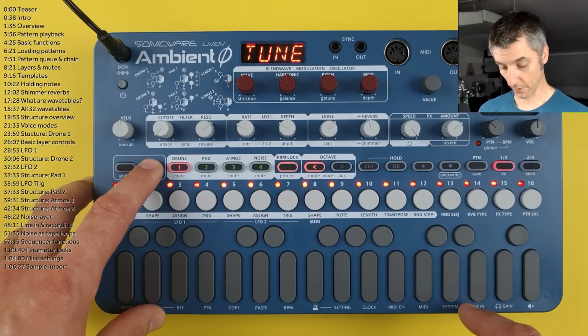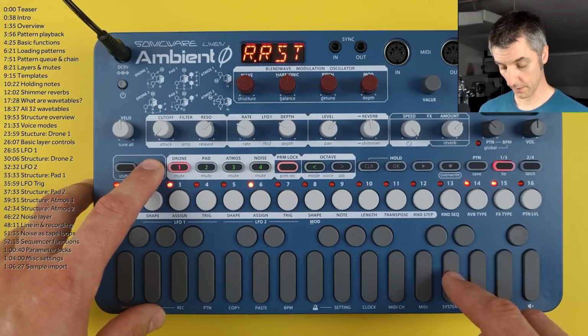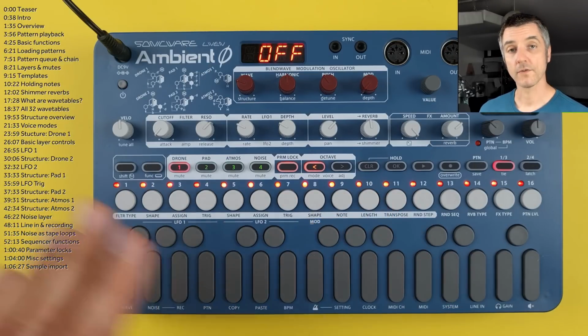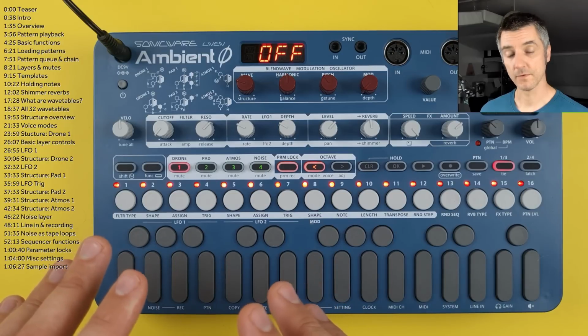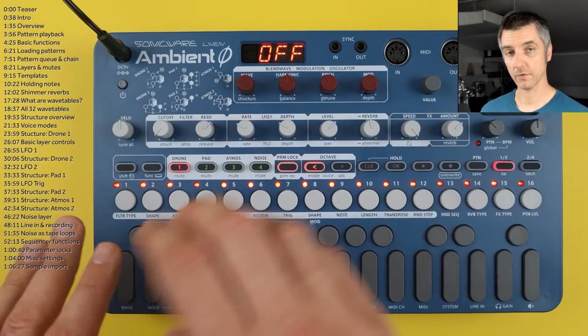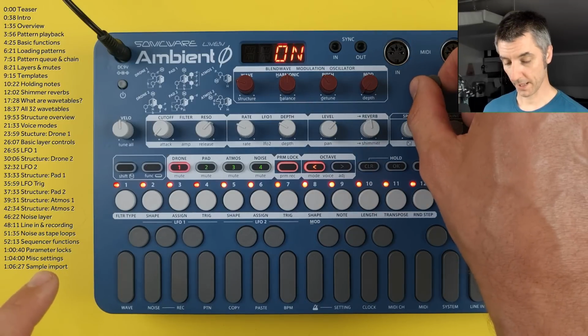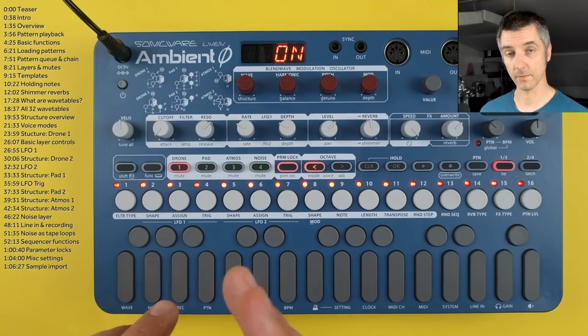Auto step we talked about. We've got an overall tune we can adjust. A reverb reset. So if you've got two patterns that play one after the other and they've got the same reverb setting, reverb reset is switched off, so it won't clear the buffer for the reverb, so it'll keep things smooth. If we want the pattern to reset completely, including the reverb, we can turn this on.